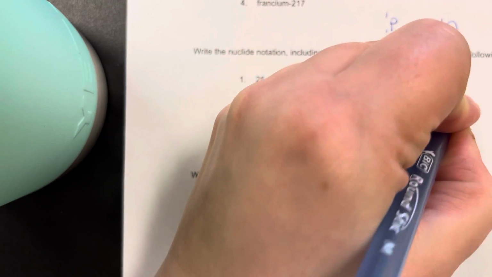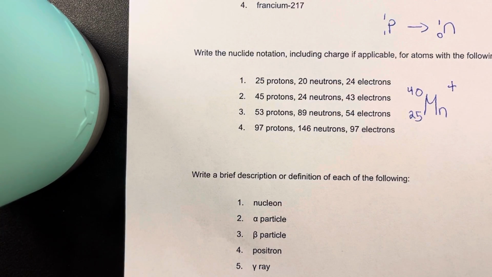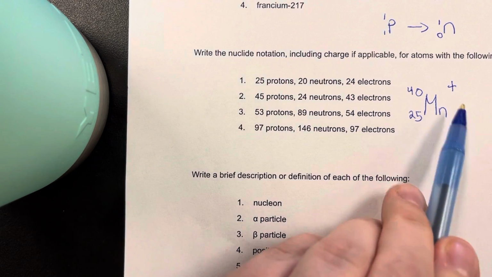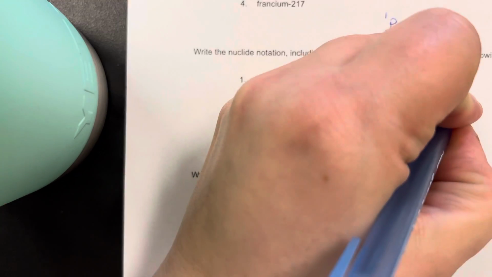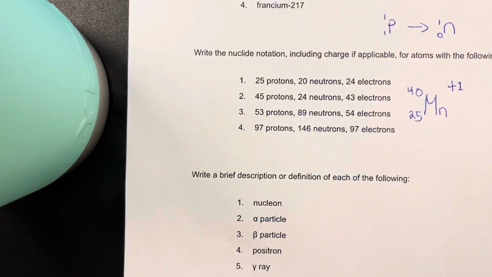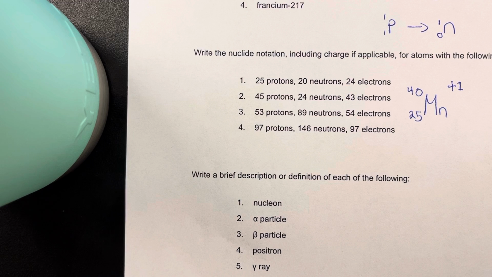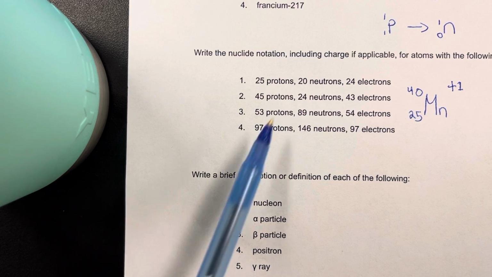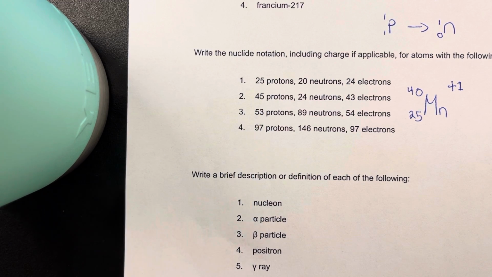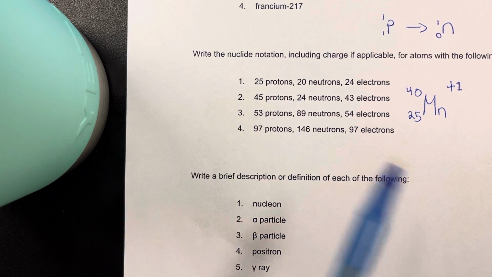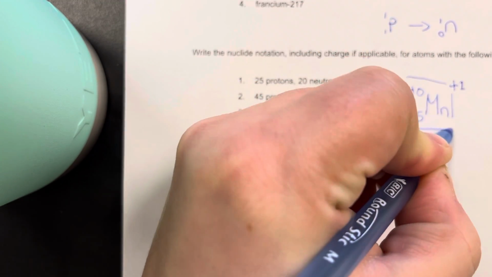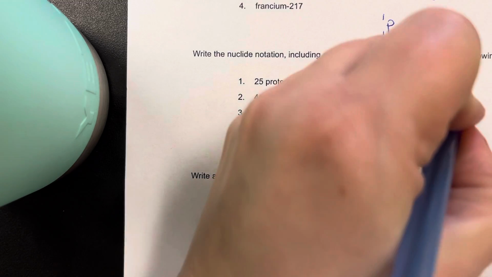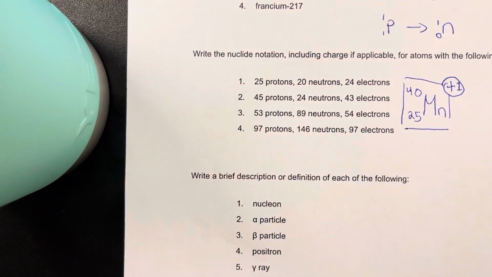Manganese is going to be +1. So we usually just write plus if it's just 1 positive notation right here. But you can write a number 1 there if you want. So you can try the other ones, and here you have the nuclide notation right here, the charge right there.